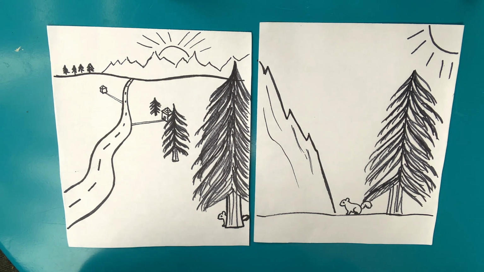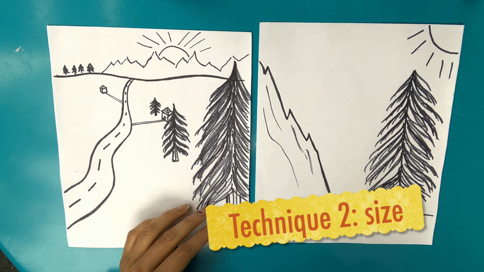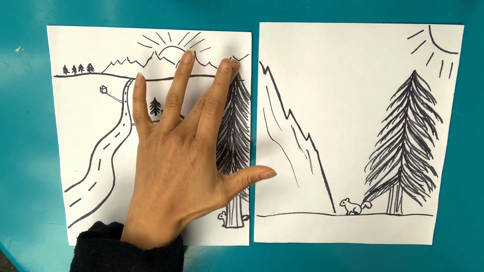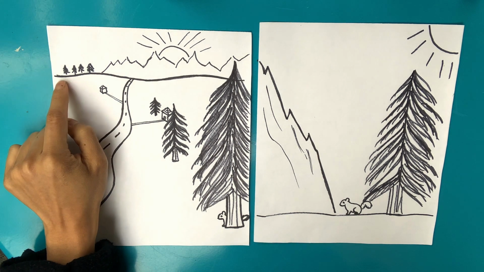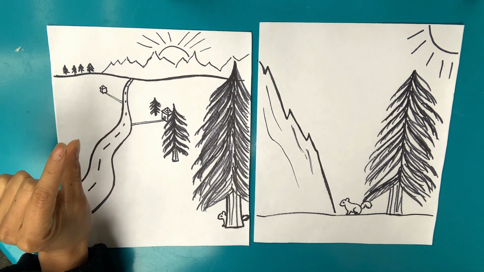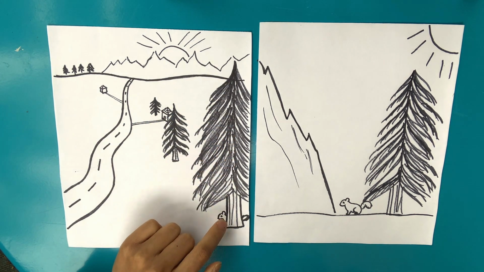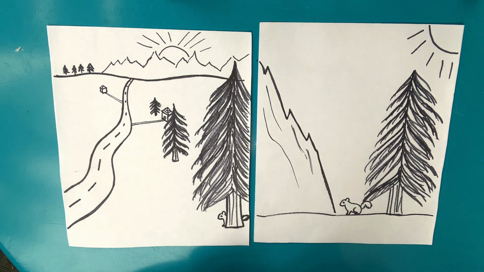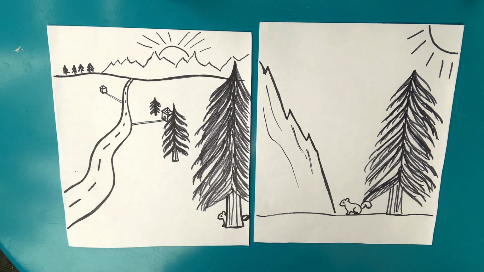The next thing is size. In this picture, you can see big size differences. For example, this tree is really big, and these trees that are farther away are smaller. This tree that's up close is even bigger than these mountains in the background. In this picture, the tree and the mountain are about the same size.